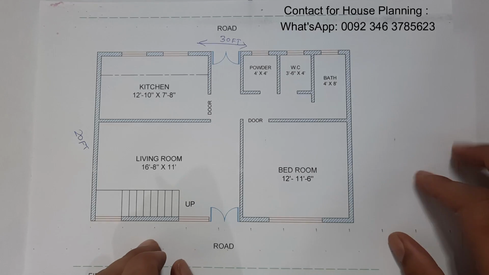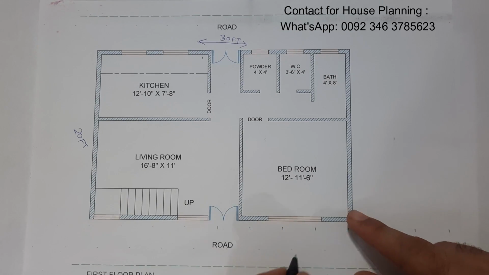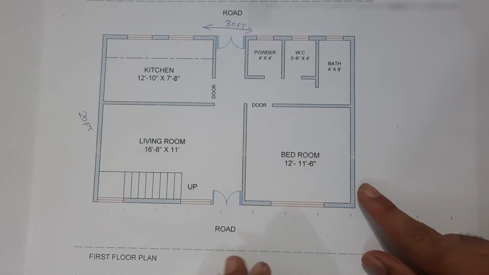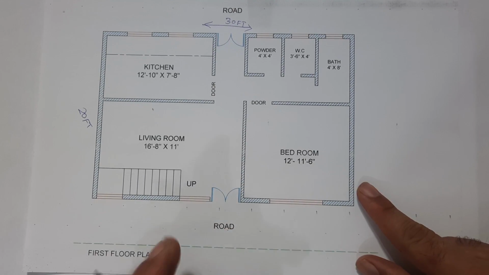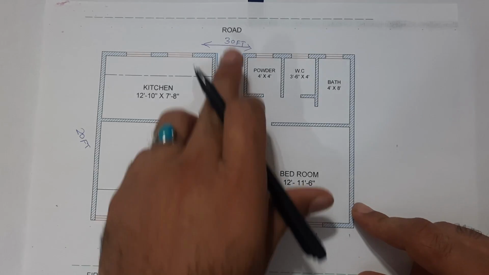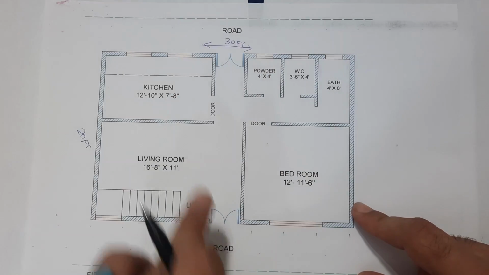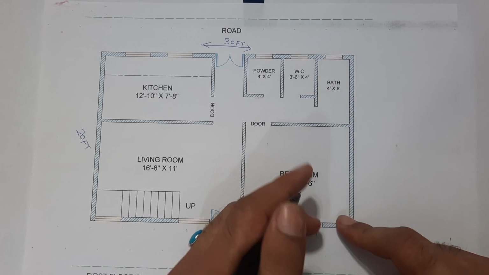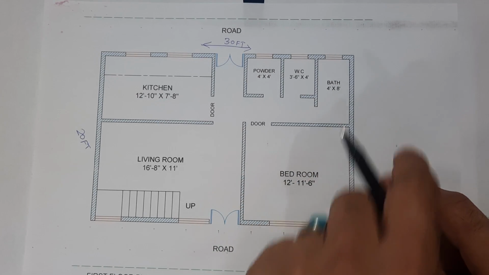Okay, so let's get started guys. You can see guys, this house, its front is located to the north side. Okay, this is a road. You can see this is a ground floor plan. Only two sides are open, front and back. Okay, back side also we have a road, and front side also we have a road, but these two sides are closed because we have the other person's property here.